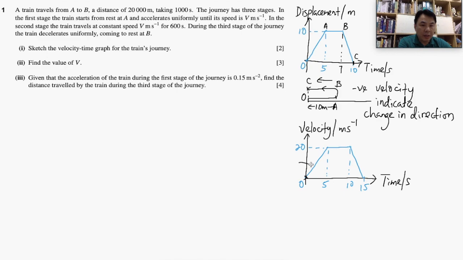Now the gradient of the velocity against time graph represents acceleration. This is the first feature that we need to remember. The gradient represents acceleration. And then we can see that as it moves from O to A, it is moving at a constant acceleration.